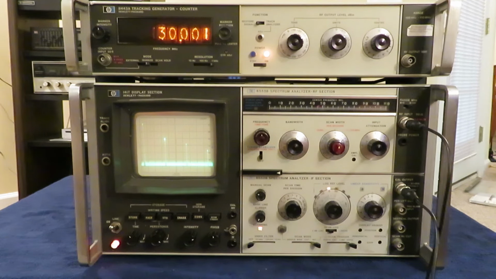to the tracking generator and to the spectrum analyzer that I think is pretty valuable, so I would say the A version is the more desirable of the two, and I'll explain why later on in this video. In addition to the 8443, there were two other add-on boxes for the 141T. The 8444, which is a tracking generator meant for the 8554 RF section and goes up to 1.25 gigahertz.